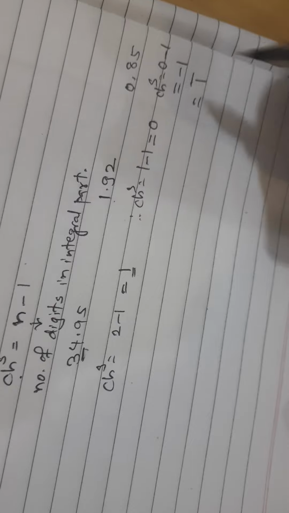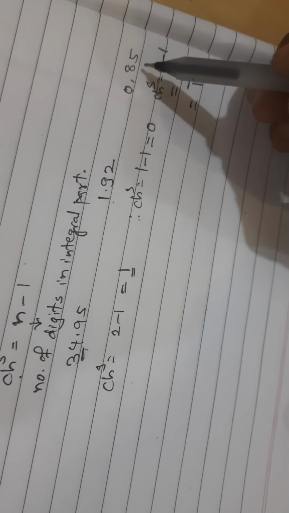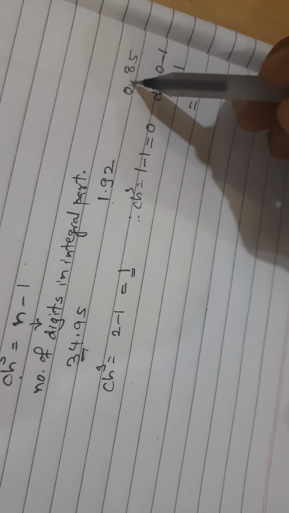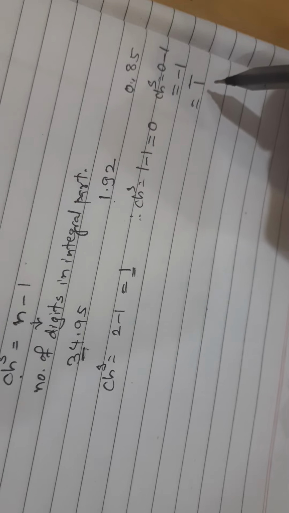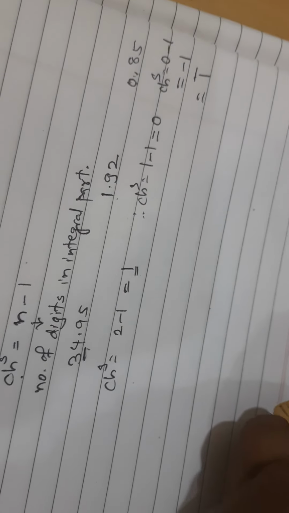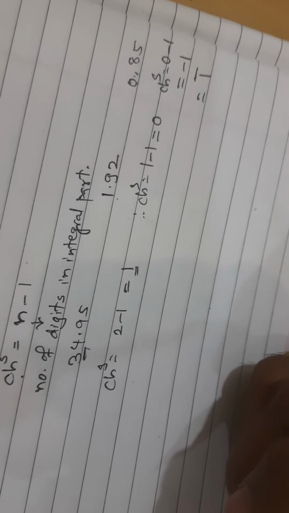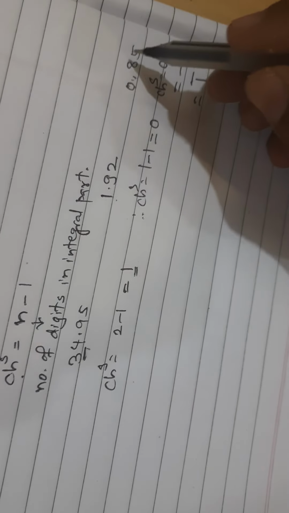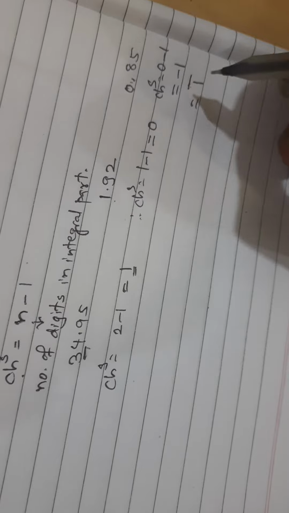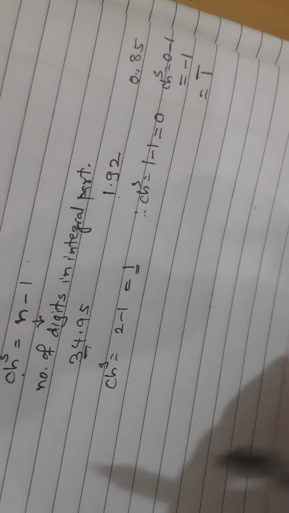Therefore the characteristic of a number having 0 digits in the integral part is bar 1 or minus 1. In this way, we can find the characteristic of the number.